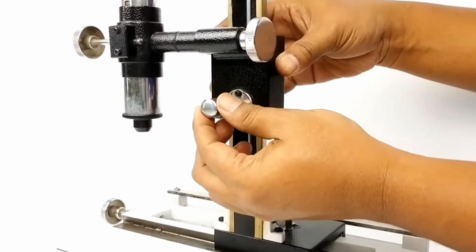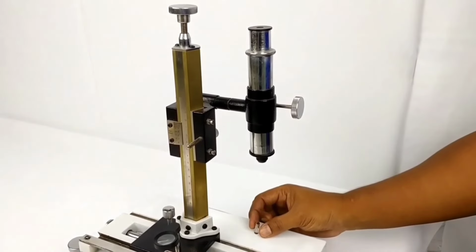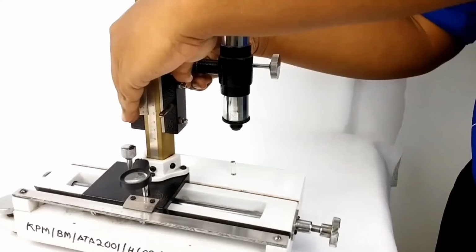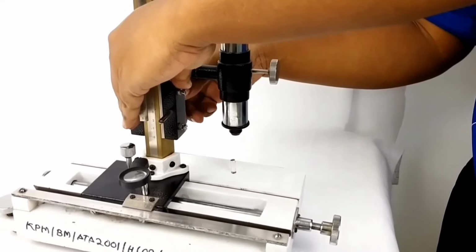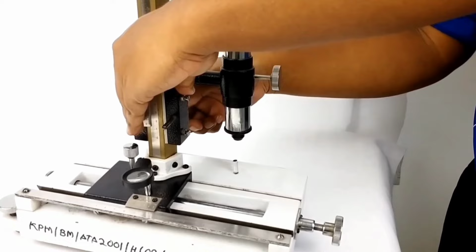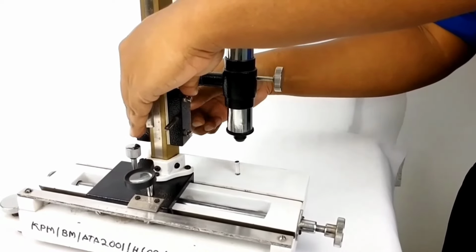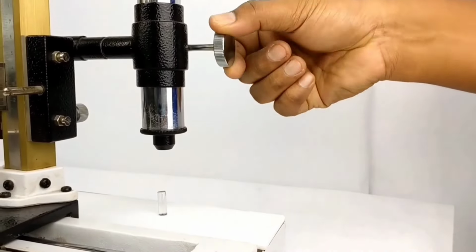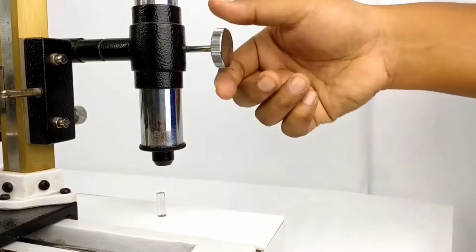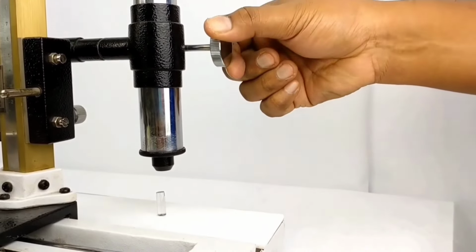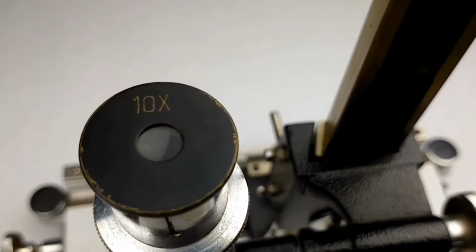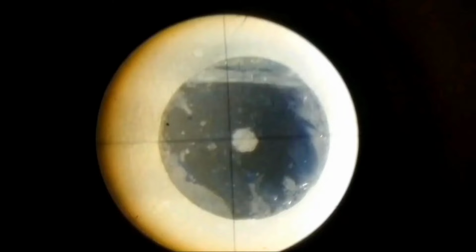You have to place the capillary tube right under the microscope and bring the objective close to the capillary. You can further fine-tune the position of the objective using the knob on the side of the microscope. Look through the eyepiece and adjust the focus until the image of the capillary can be seen clearly. Adjust until you get this image.